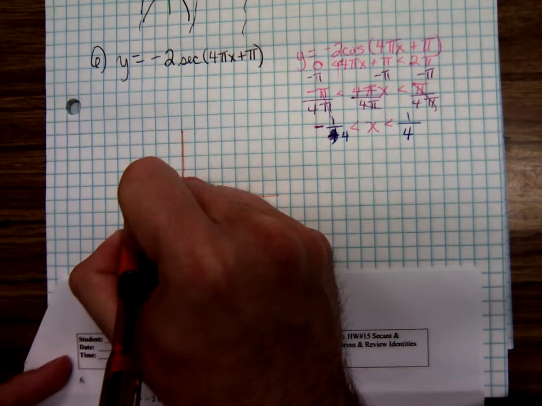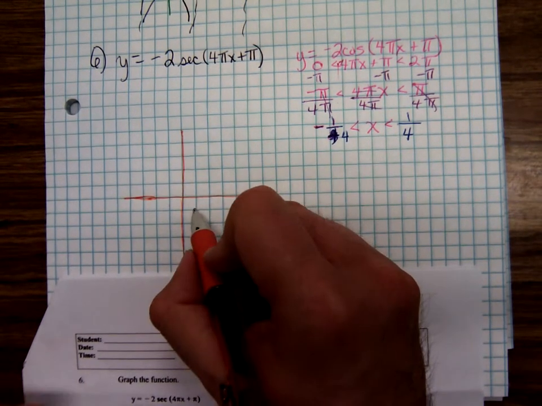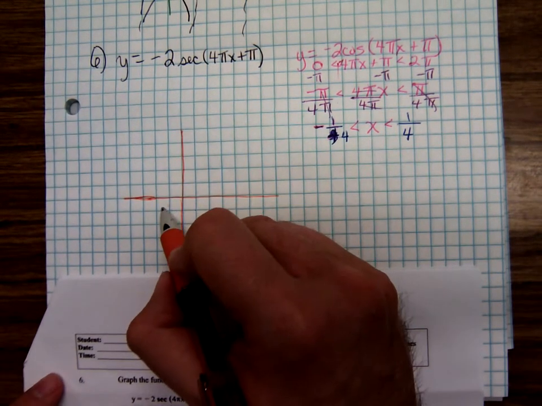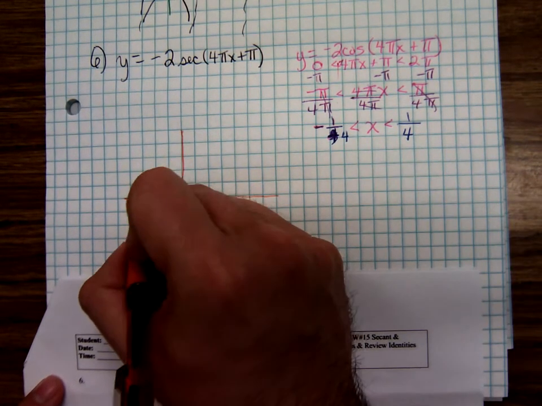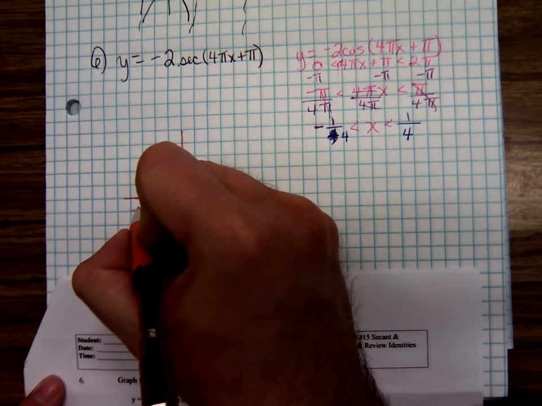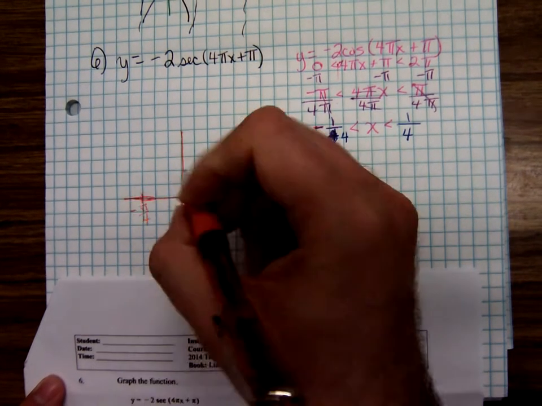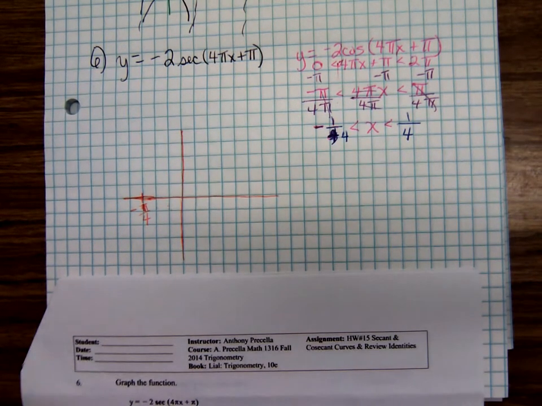I think I'm going to use, how many little boxes do you want to use for 1/4? Would it bother you if I use 3? 3 little boxes? So there's, oops, I wrote pi over 4. -1/4.